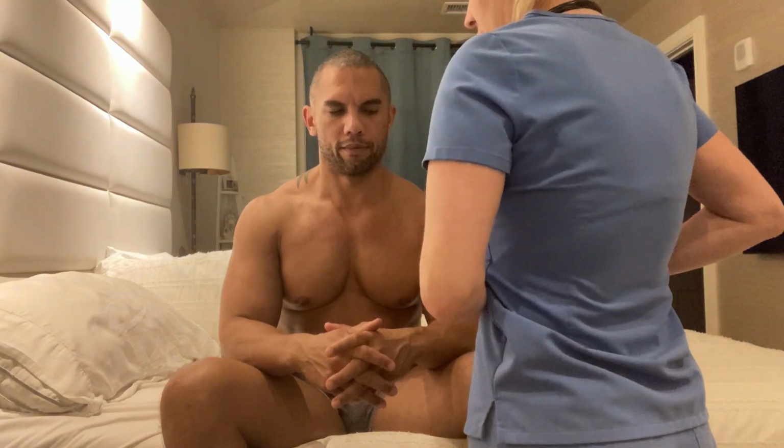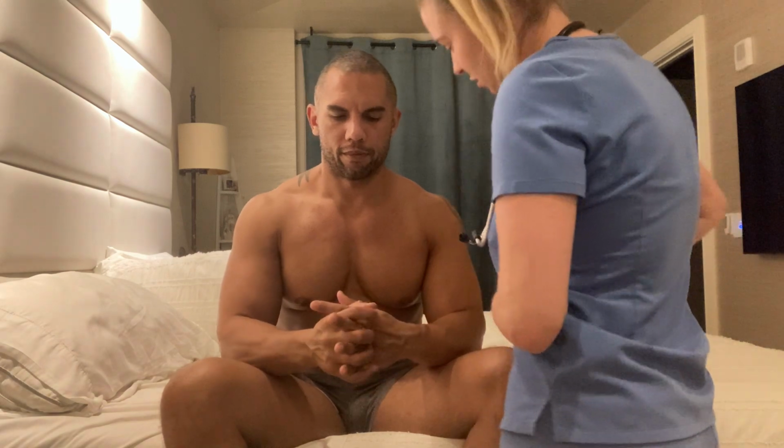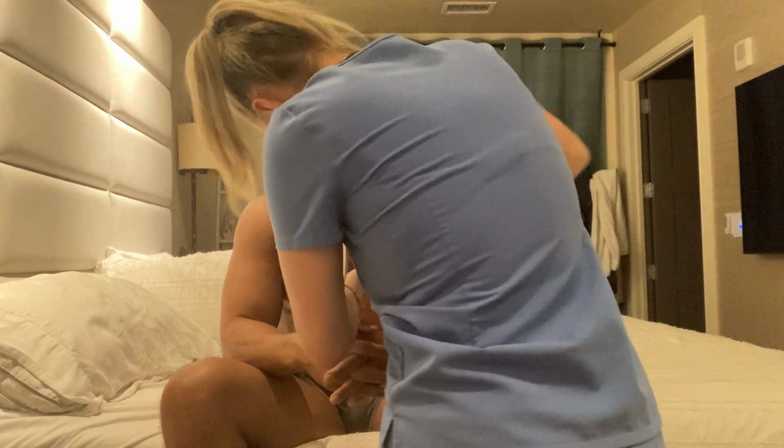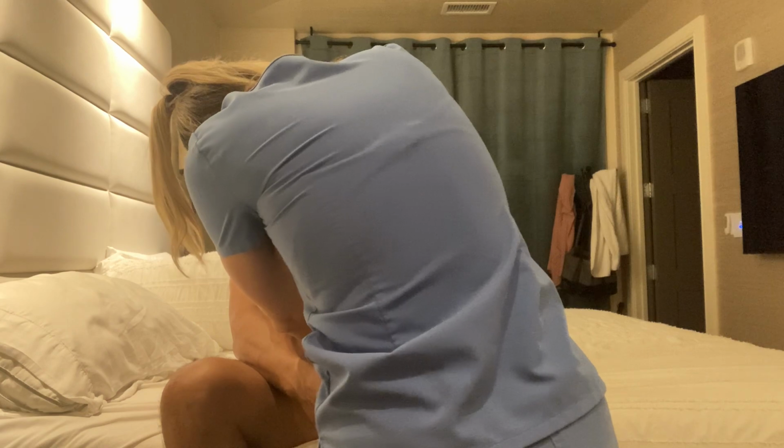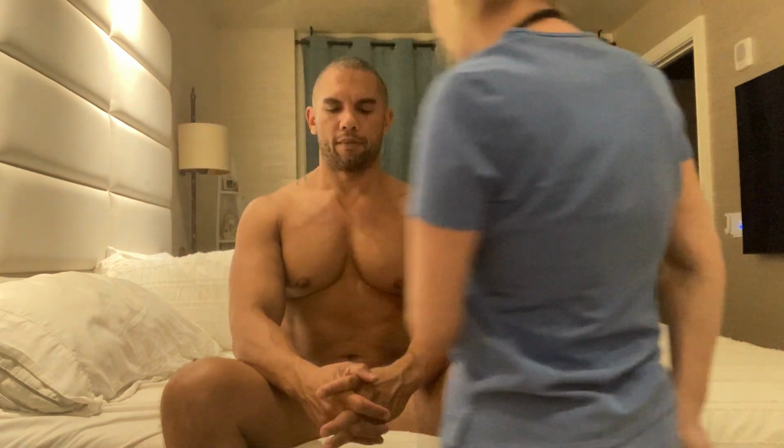Okay, next I'm going to estimate the width of the abdominal aorta, checking for any presence of a mass. All right. Okay, and that's within normal limits here. Okay, very good.